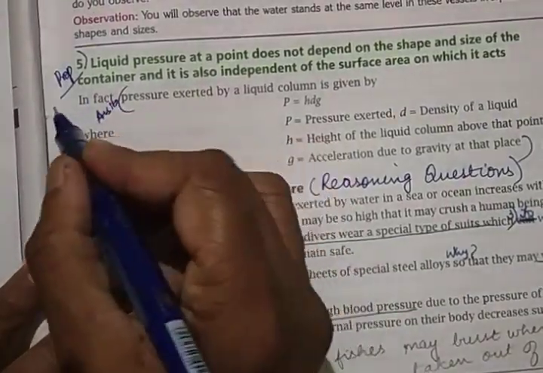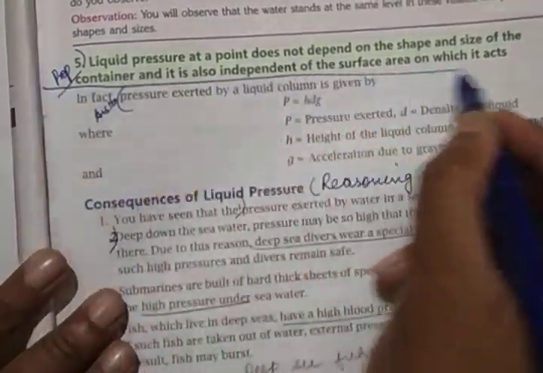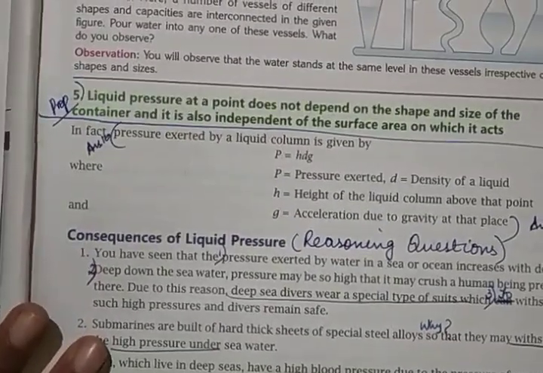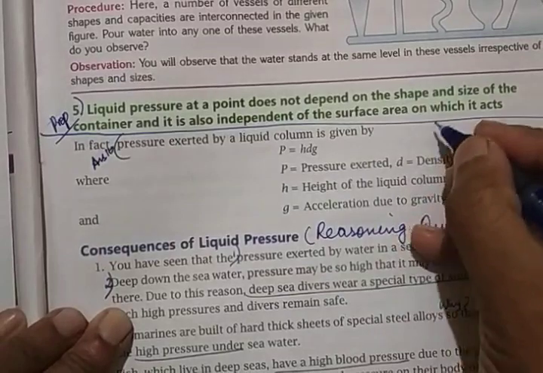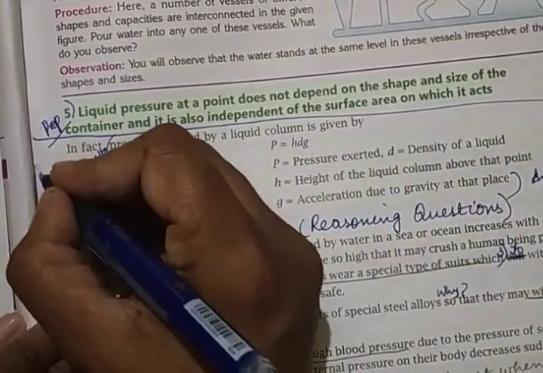Hope it's clear, children. All these 5 properties. Okay, state all the 5 properties of liquid pressure. If they ask, you should write all of them. Okay, next we go to the formula.